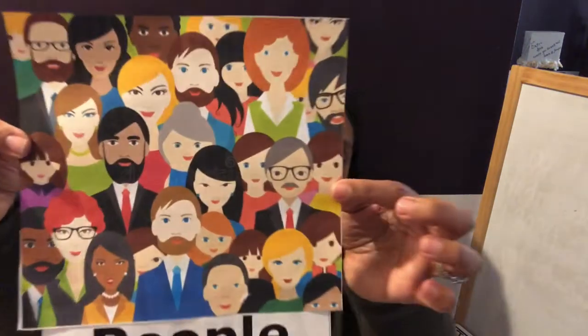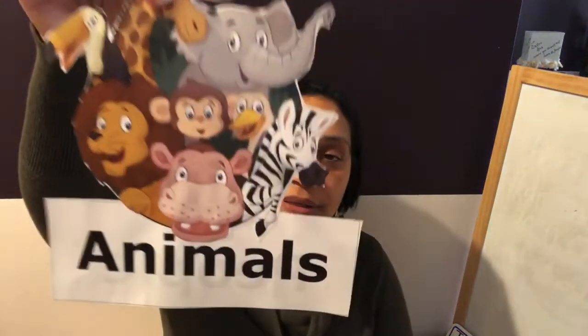Okay, so let's look at the word characters. Ready? We're going to say it 3 times. Characters. Characters. And one last time. Characters. Okay? Good. Now, characters are the people, animals, or things that are inside a story.